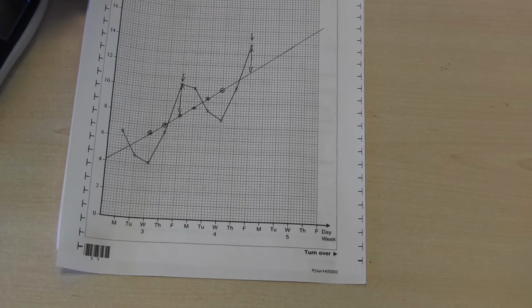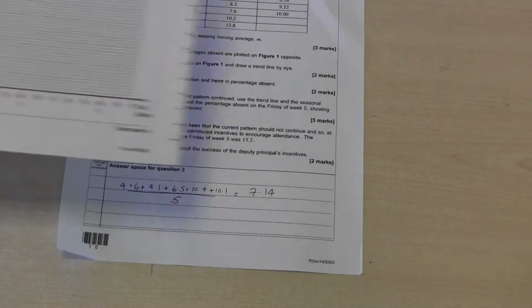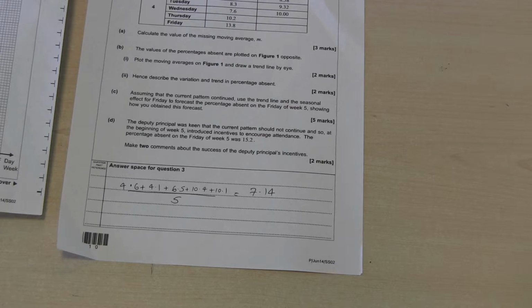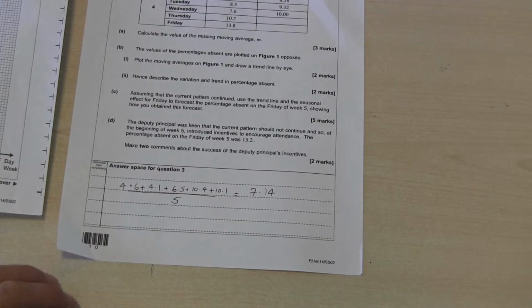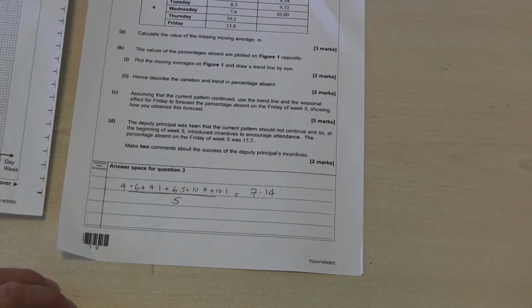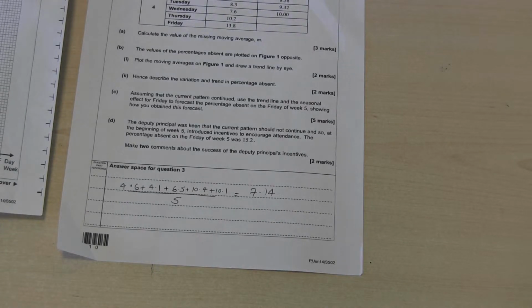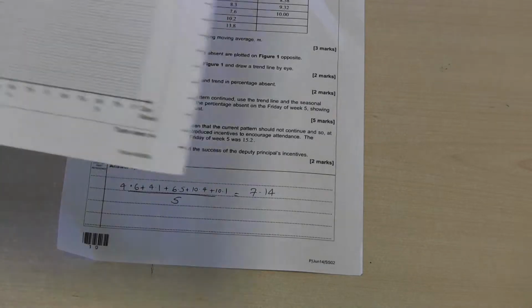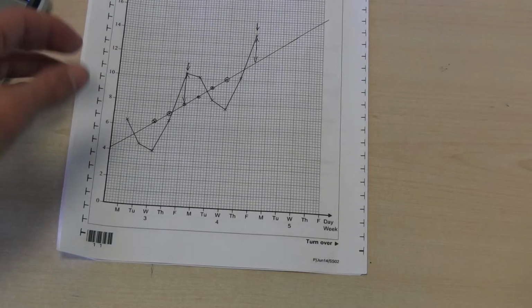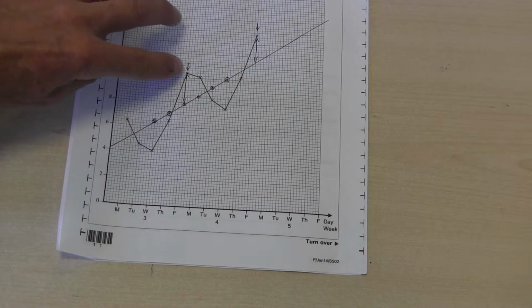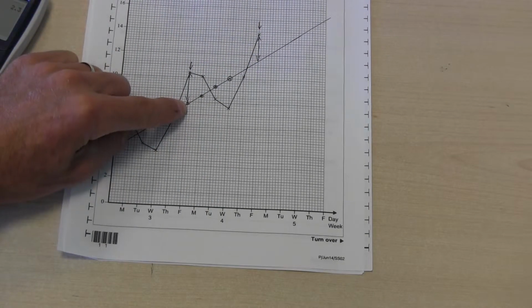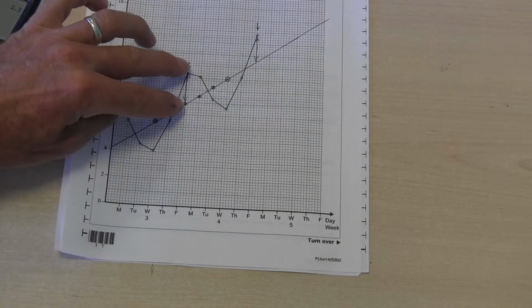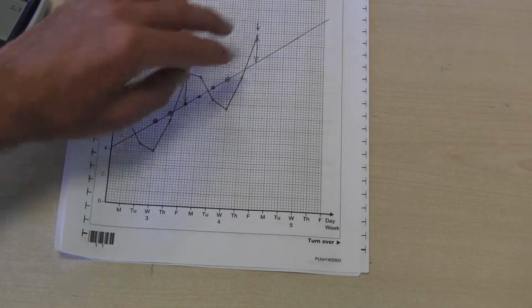On to part C of the question, and part C then asks us to make a prediction using the line. It says that assuming that the current pattern continued, use the trend line and the seasonal effect for Friday to forecast the percentage absent on the Friday of week 5, showing how you obtained this forecast. Okay, this question comprises two main parts, and you must make these clear. The two Friday values are shown on the graph here. The trend line predicts a value here, but clearly Friday is above the trend line.